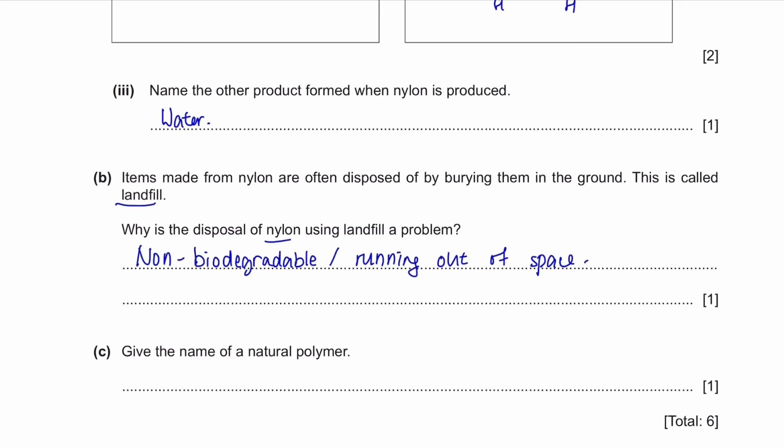Part C, give the name of a natural polymer. So a natural polymer is something that exists in nature without the interference of human technology and so on. There can be two answers, either carbohydrate or protein.